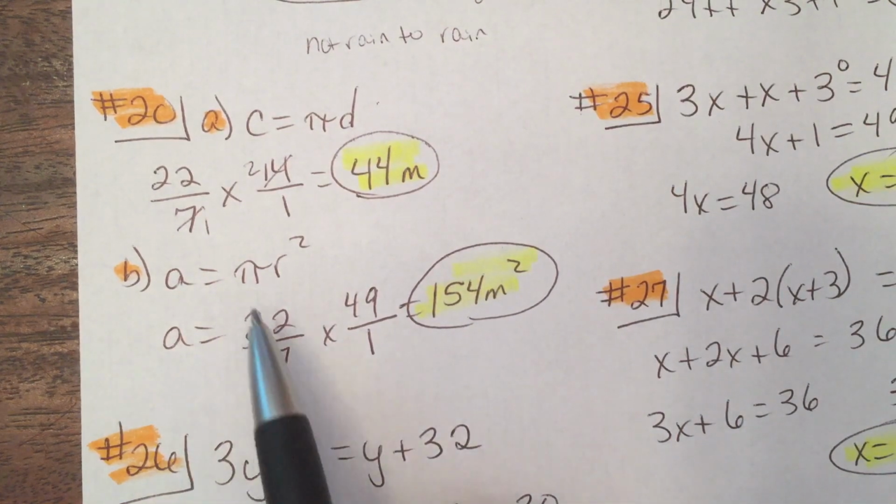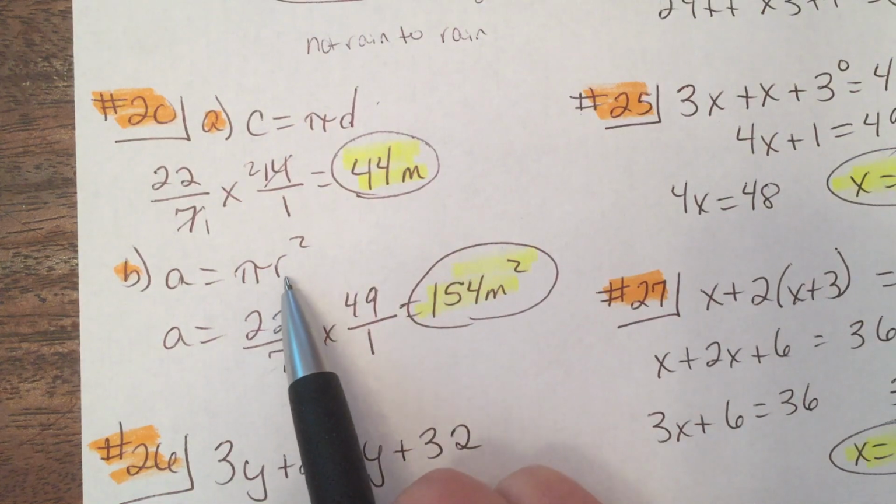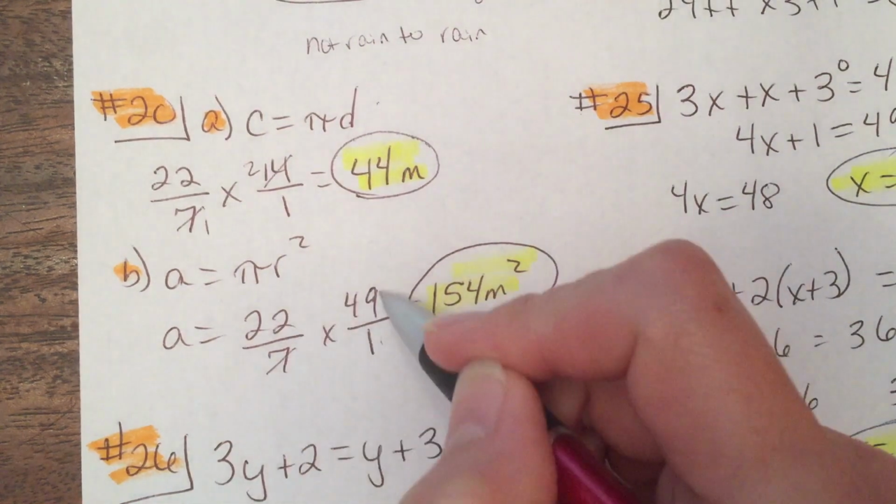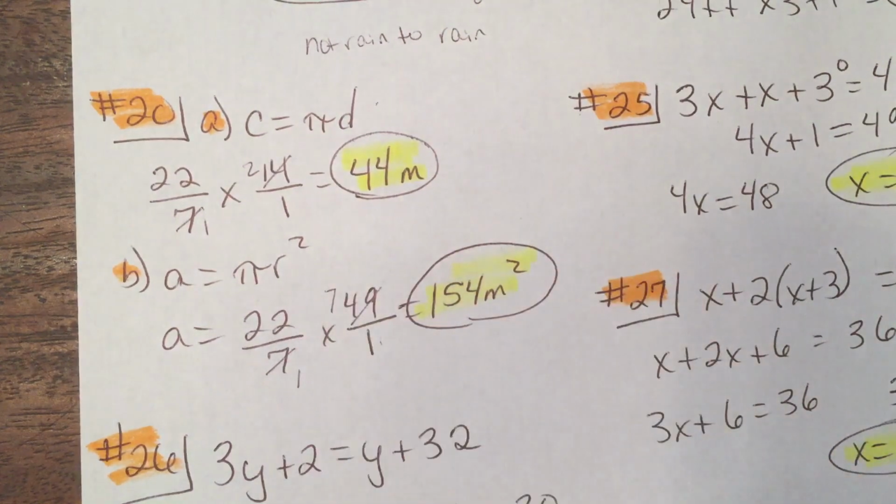B is area, pi r squared. R is 7. 7 squared is 49. So this reduces and this reduces, 1 and 7. 22 times 7 is 154 meters squared.